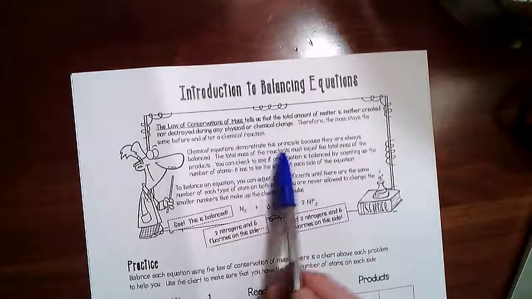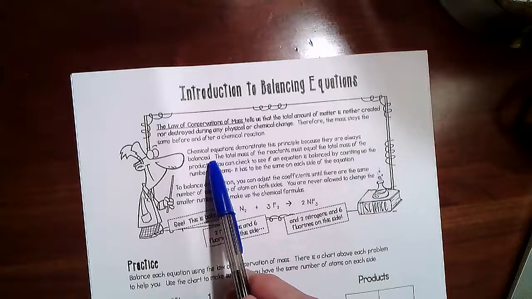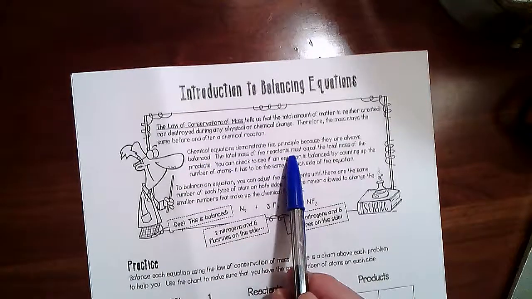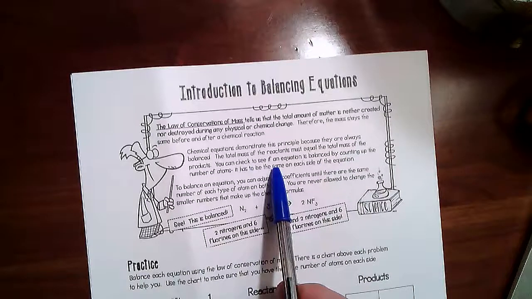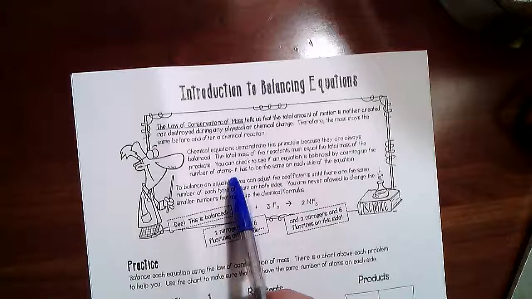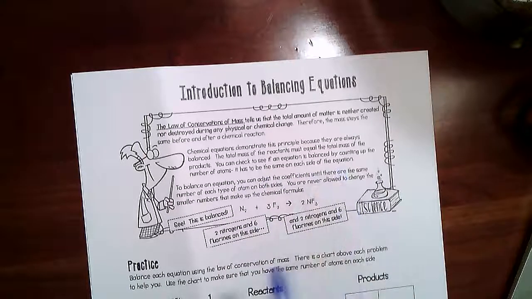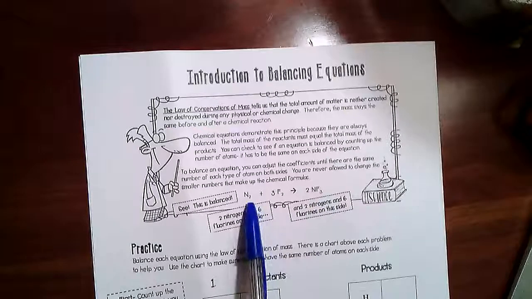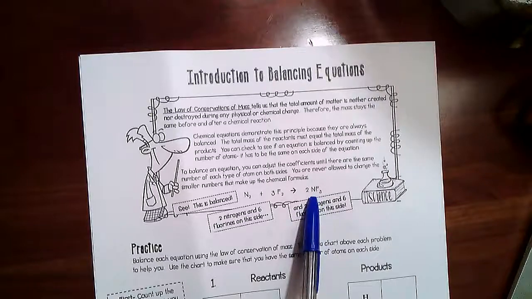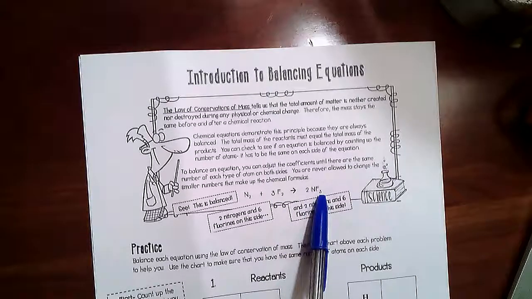So chemical equations demonstrate this principle because they're always what we call balanced. The total mass of the reactants must equal the total mass of the products. You can check to see if an equation is balanced by counting up the number of atoms. It has to be the same on both sides of the equation. So if you look at this equation again, we see that 2 nitrogen are going in, 2 are coming out. 6 fluorine going in, 2 times 3 is 6 fluorine coming out.